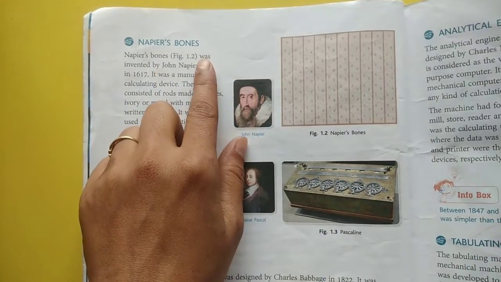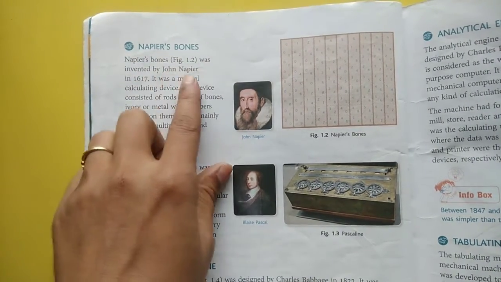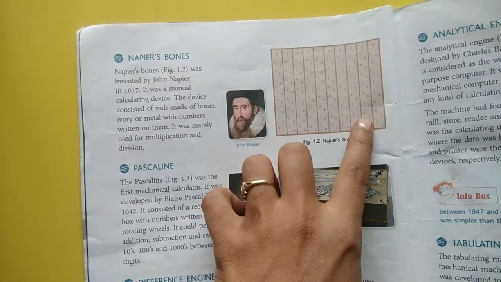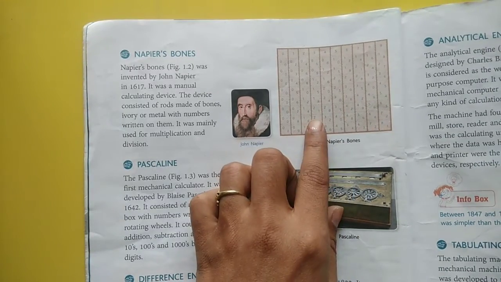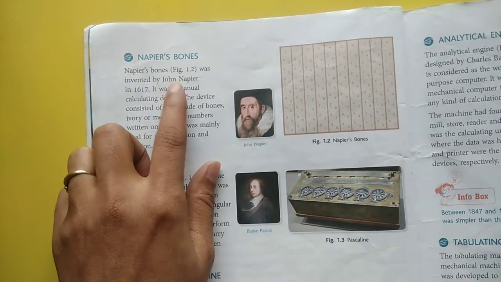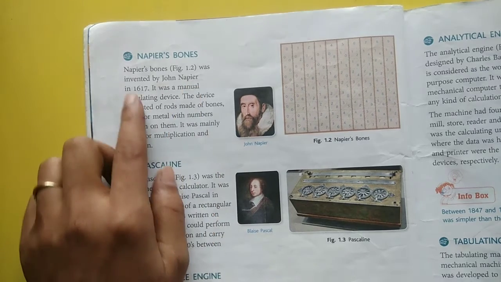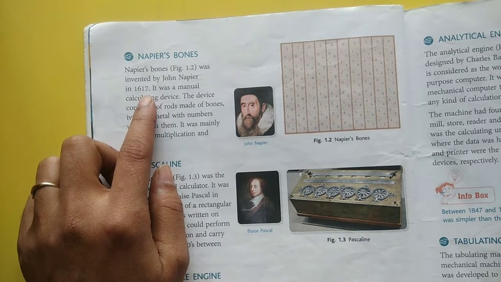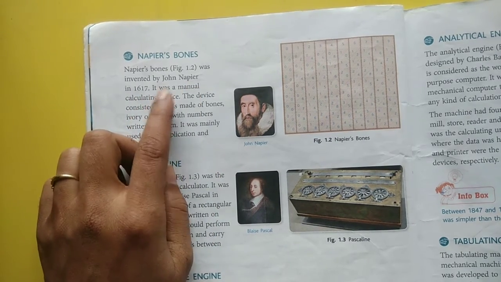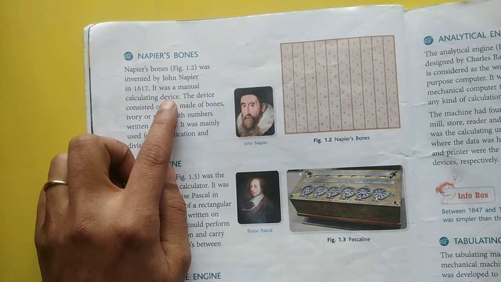Next is Napier's bones. See this picture. This is Napier's bones, and it was invented by John Napier in 1617, and it was a manual calculating device.